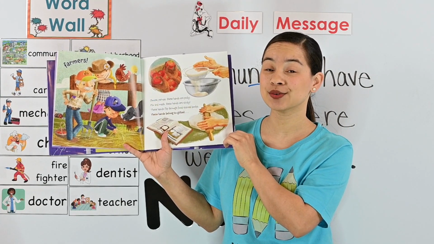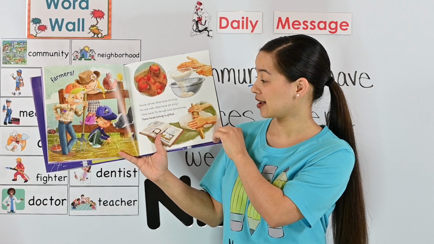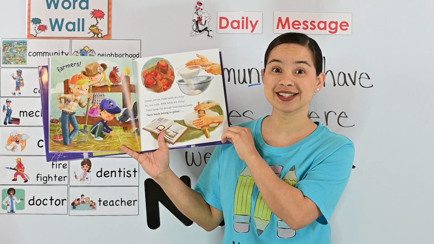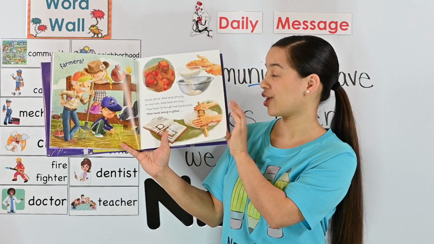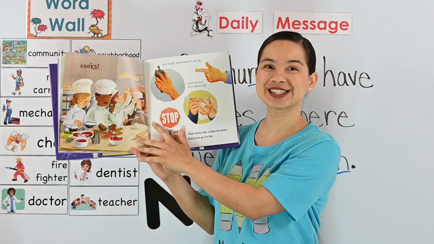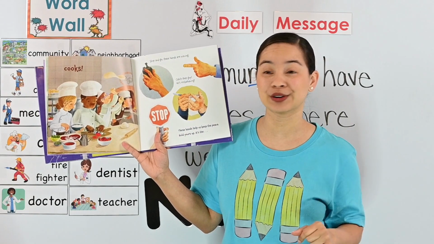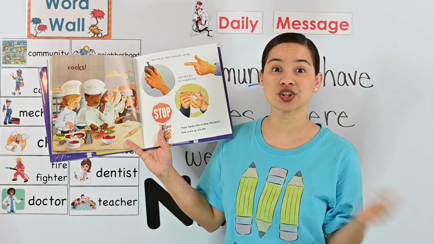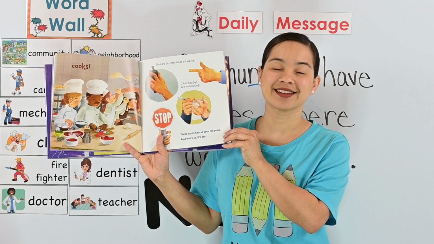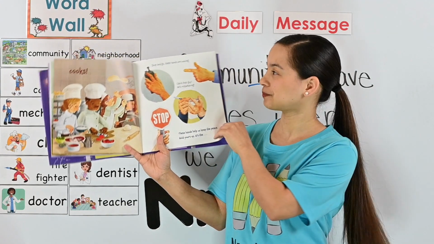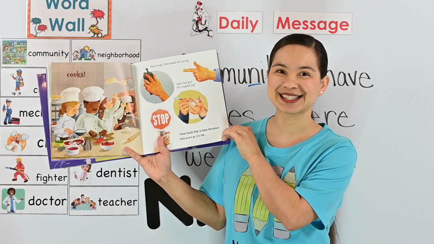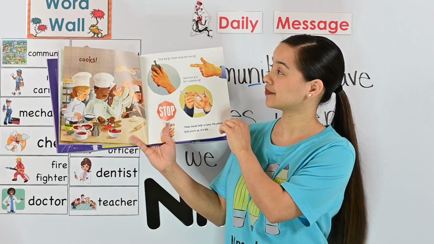Do you know who they belong to? They are mixing different ingredients. These hands belong to gifted cooks. When we learned about cooks, we called them chefs. Chefs are cooks, and they are community helpers. They help prepare our food. Okay, let's see who our next community helper is.